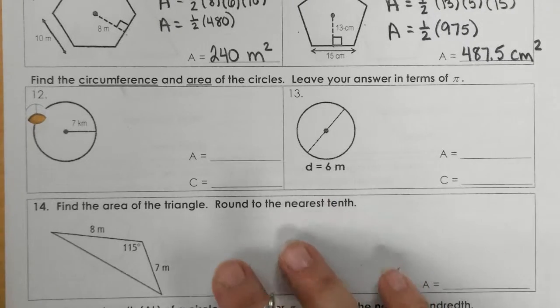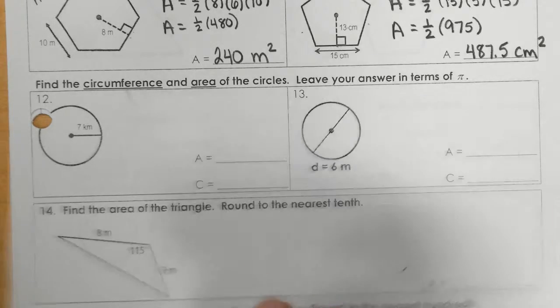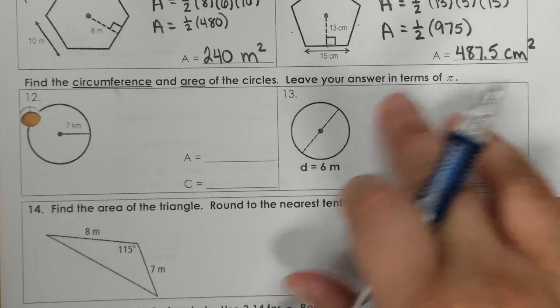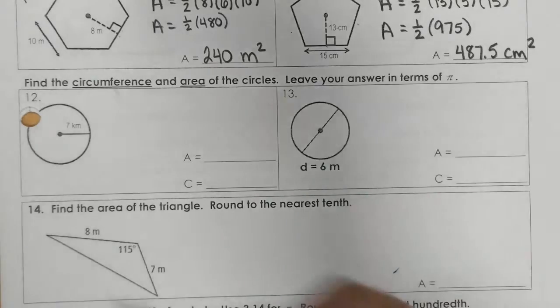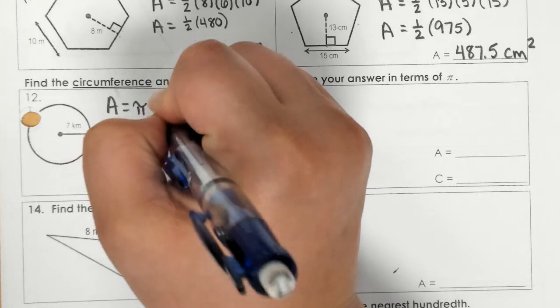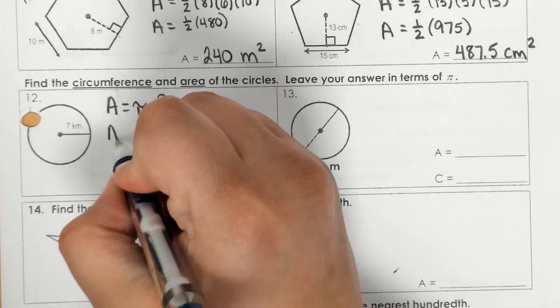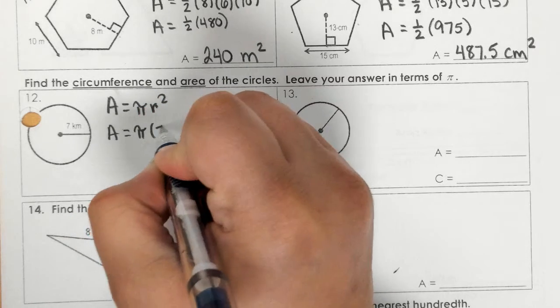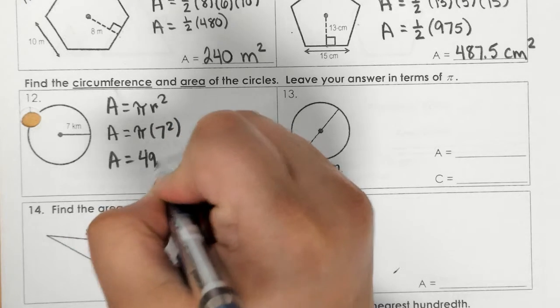Okay, for number 12, it says find the circumference and the area of the circles. Leave your answer in terms of pi. That part of the directions is pretty important, so I'm going to be looking for pi in your answer. So the area, pi r squared. We're given 7 as our radius. So that would be 49 pi.